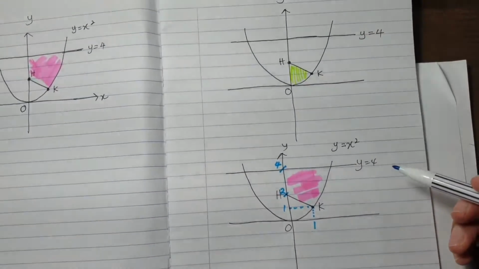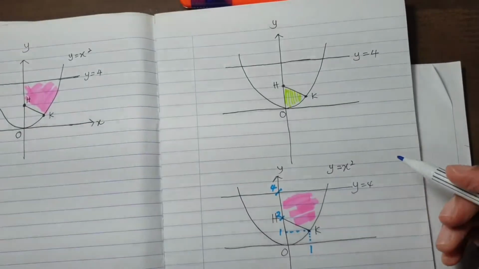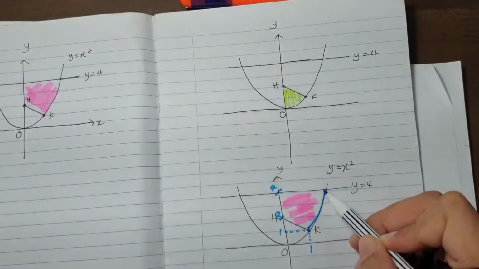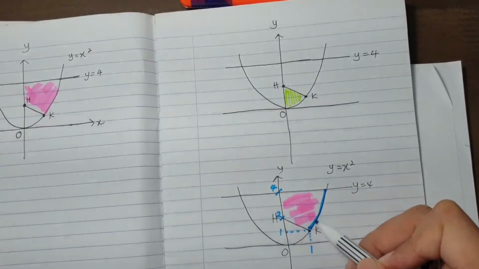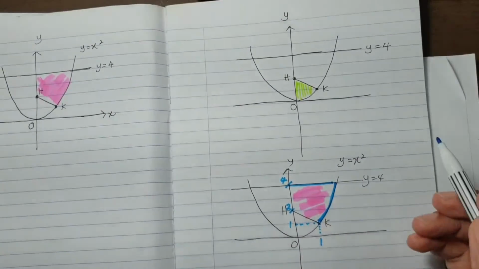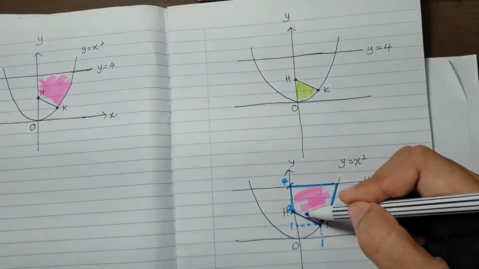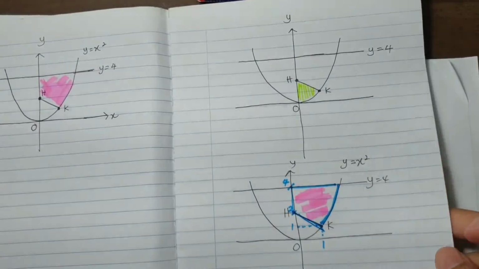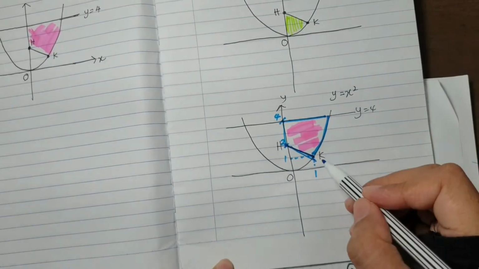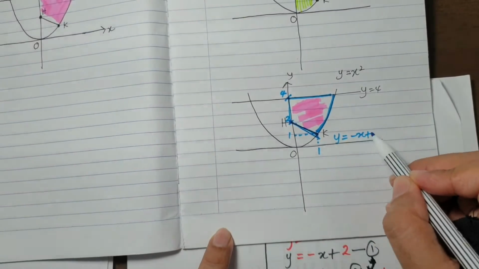That day, I gave you tips on how to choose whether bounded by x or bounded by y. Look at the equation of the curve. You can see this region is bounded by this curve, the line y equals 4, the y-axis, and the line HK, which is y equals negative x plus 2.